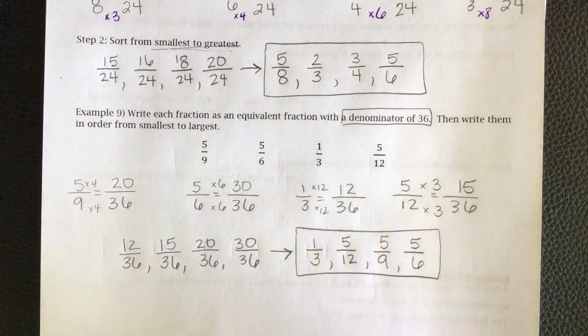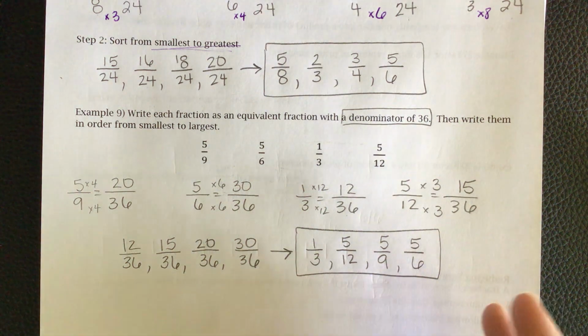And that is 2.1, the meaning of and property of fractions.